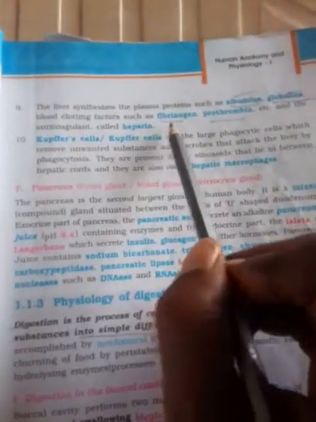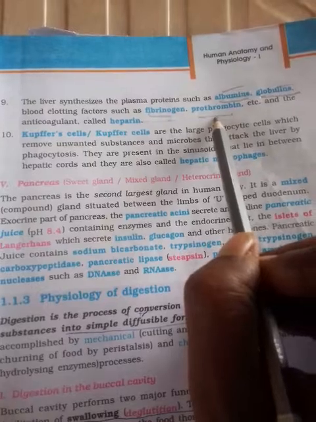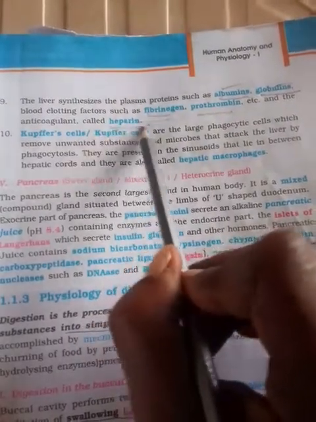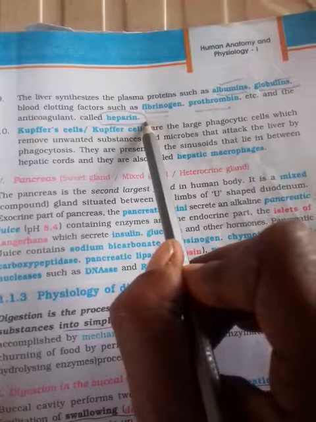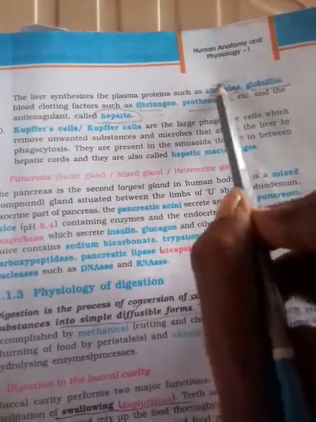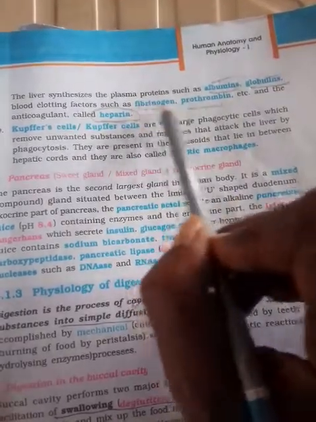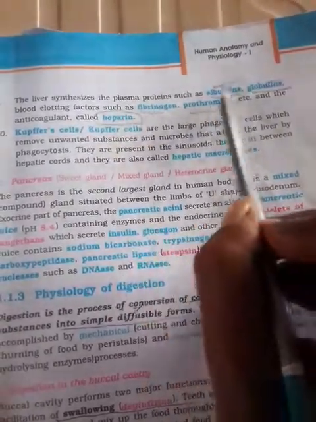Blood clotting proteins are also synthesized by the liver, such as fibrinogen and prothrombin, and it also produces heparin. Heparin is the anticoagulant. Fibrinogen and prothrombin are the coagulants, and albumin and globulin act as acid-base buffers in our blood. So these five proteins are synthesized by the liver.